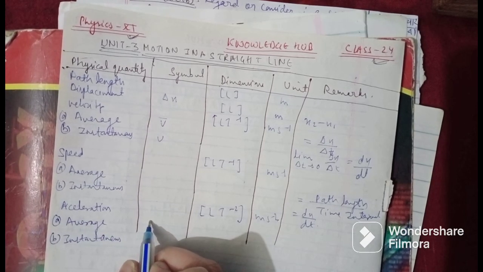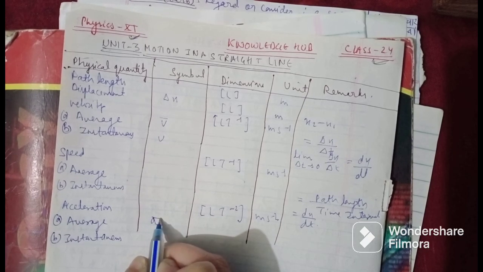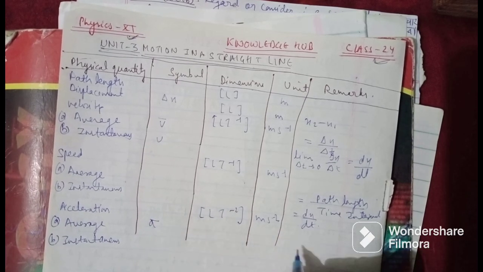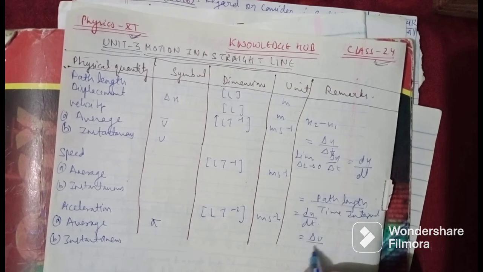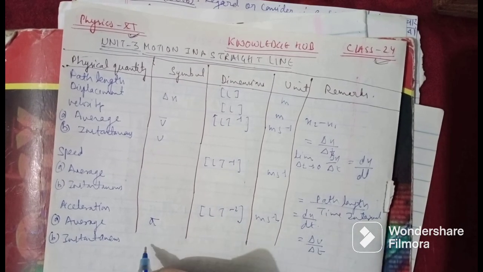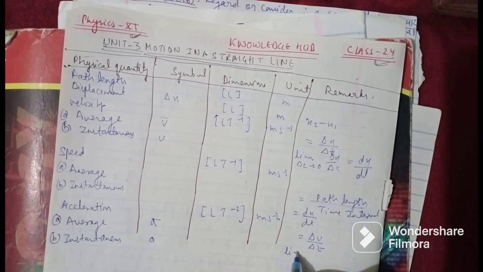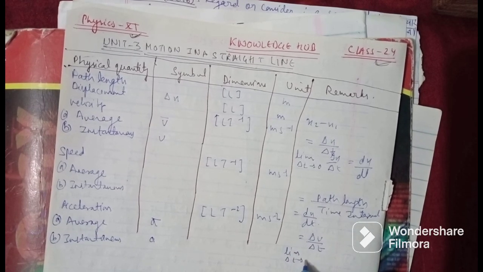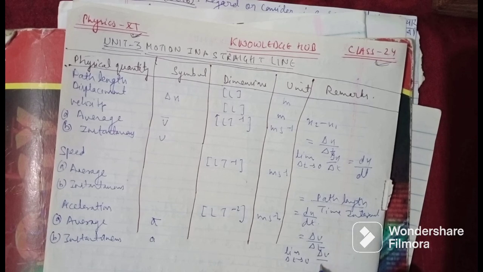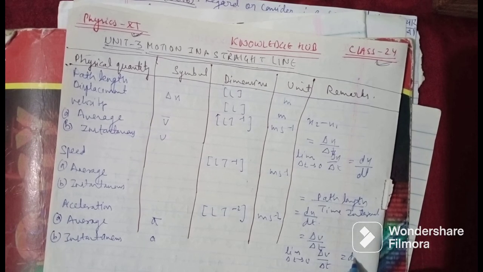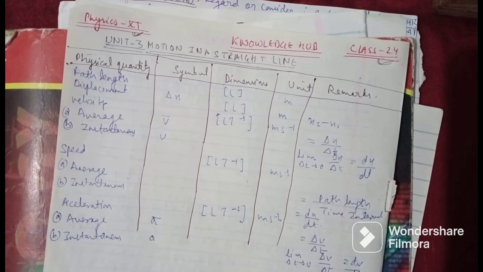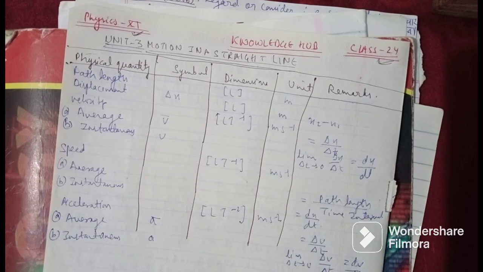For average it will be A bar, delta V by delta T. This is A, so here it will be limit delta T tends to 0, dV by dT, equals dV by dt. So here in one dimension its sign indicates the direction here.